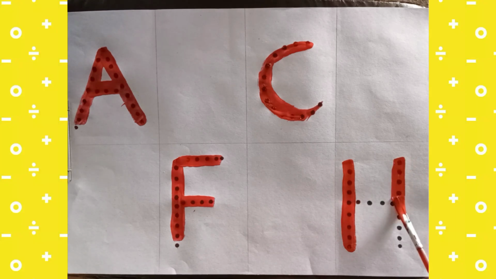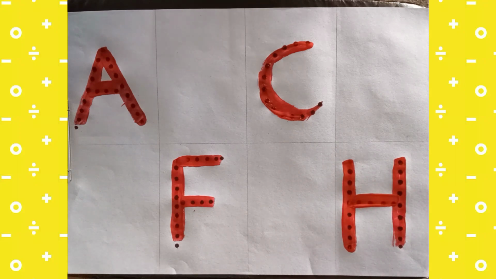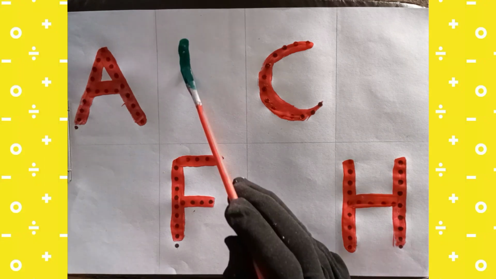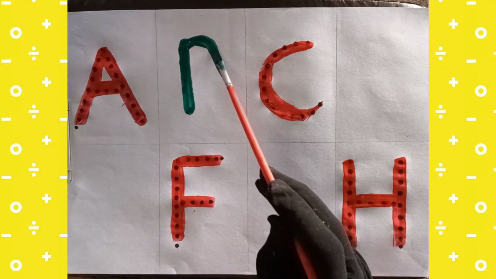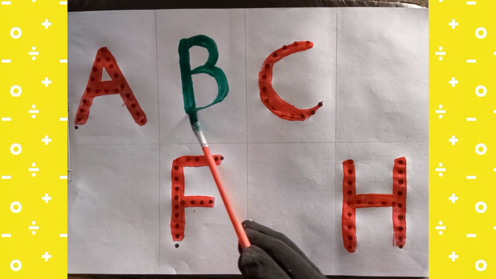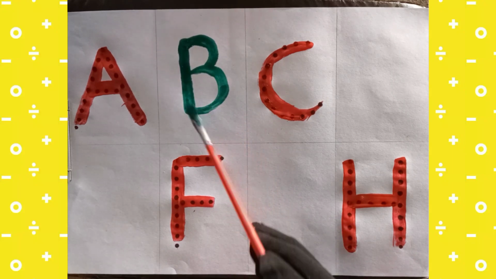H. H for house. After the A, which is the next letter? The next letter is B.